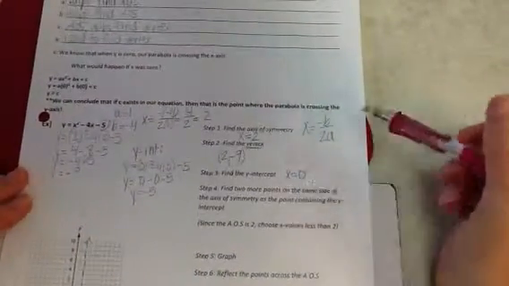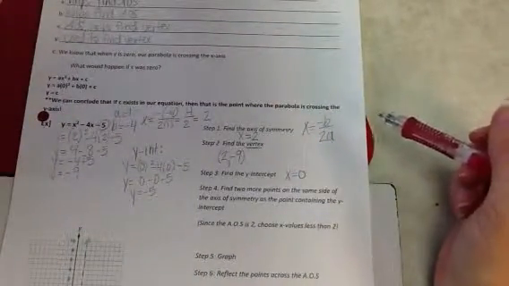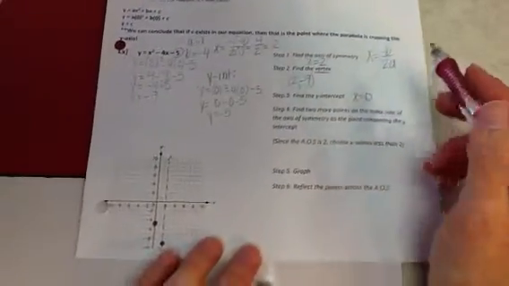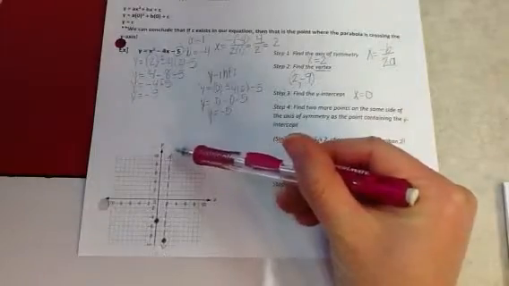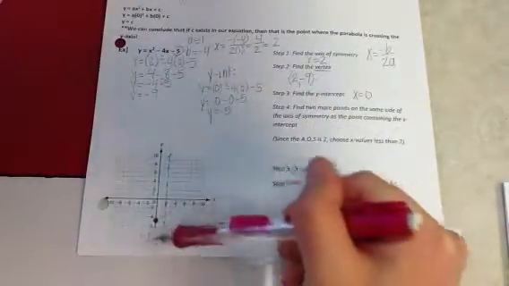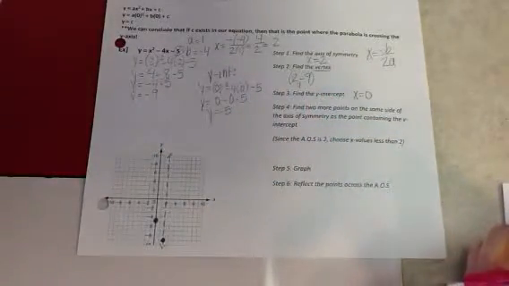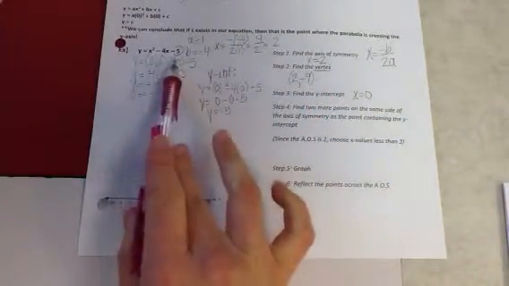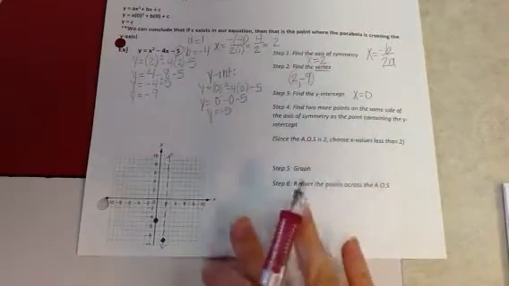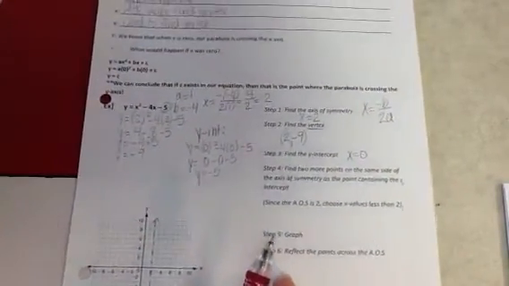So step 4 is find 2 more points on the same side of the axis of symmetry as the point containing the y-intercept. So this side right here, so here's our axis of symmetry, it's splitting it down the middle. This side here, the left side, is where I want to find 2 more points. Well, I can plug anything in for x, and I'm going to come up with some ordered pair. So let's go ahead and plug in some other numbers for x and get some more points.